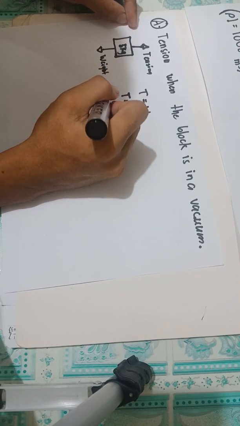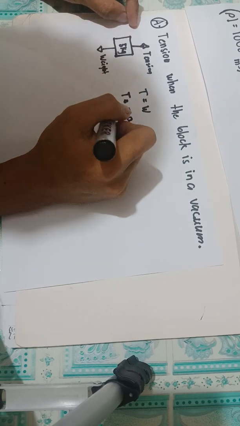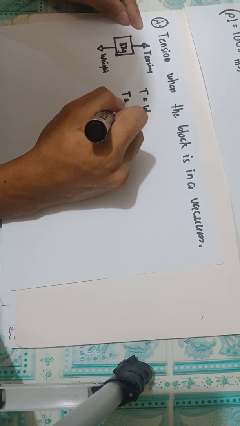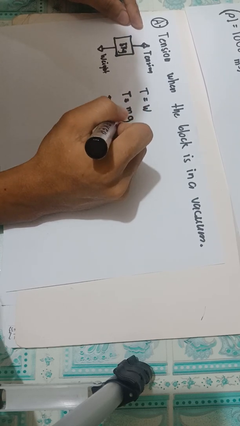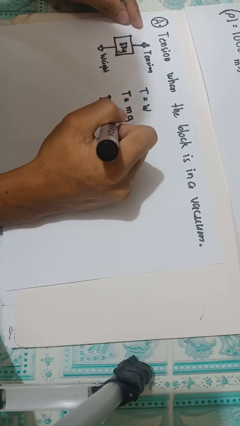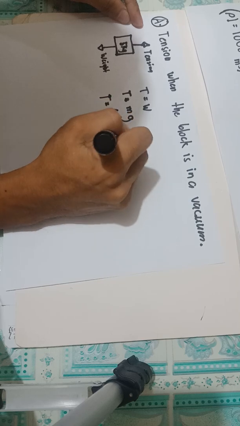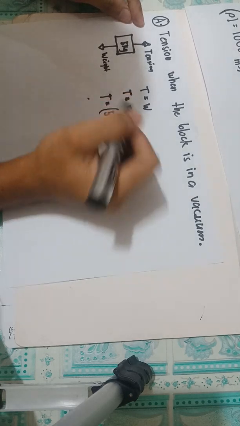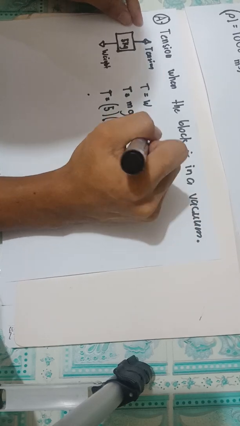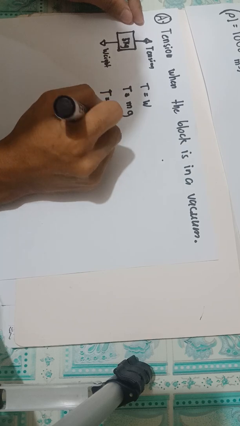We can already solve for the tension: 5 kilogram times our gravity. So tension is equal to 49 newtons.